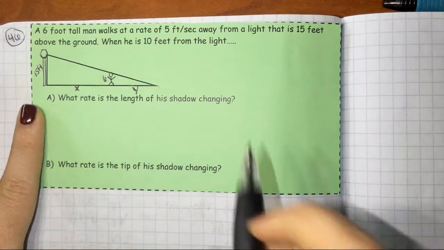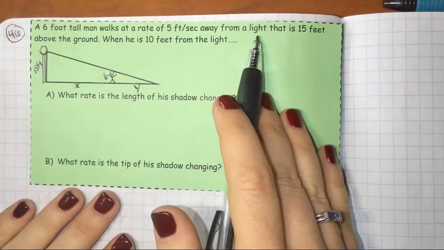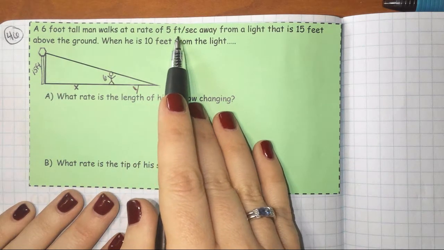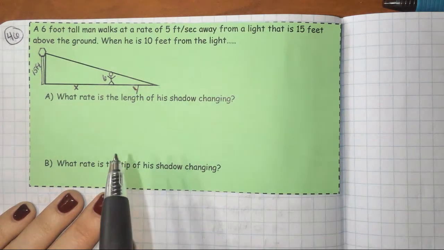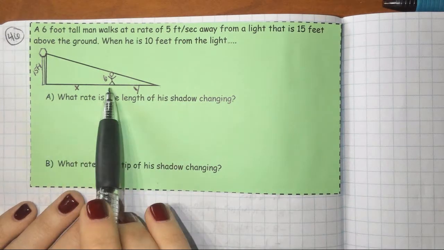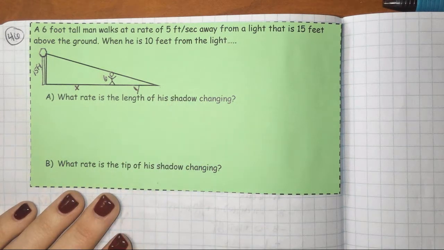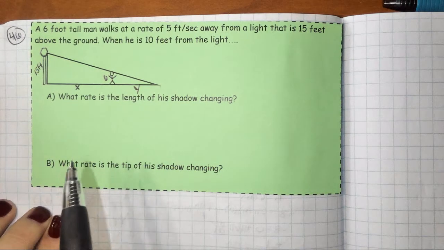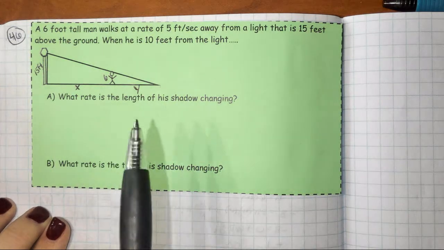Now, it's telling me a rate, and I've got to figure out what that is. So it says he walks at a rate of 5 feet per second away from the light. So, am I talking about the X distance or the Y distance? They're both changing, but which one is talking about the distance between him and the light?